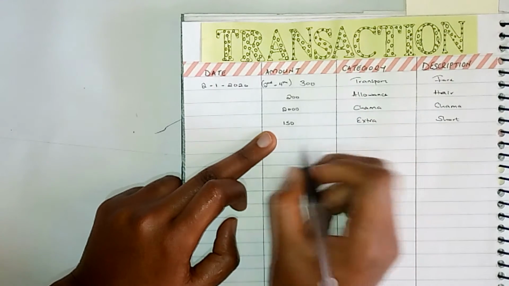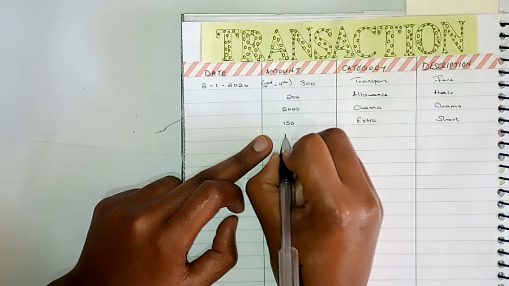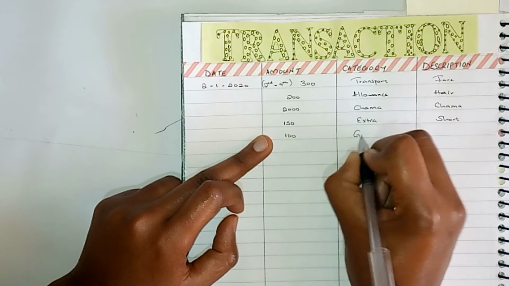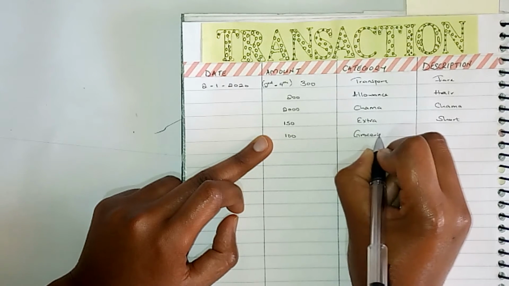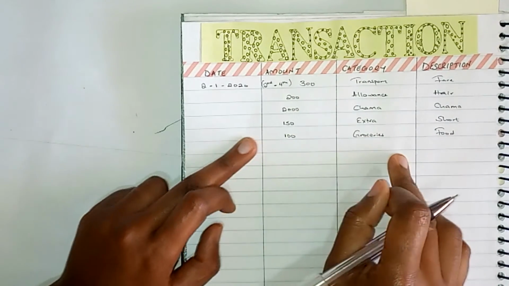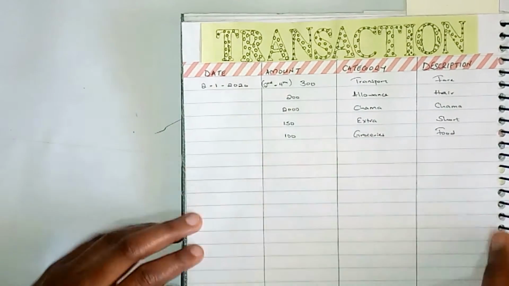Again, on the second, my last transaction was 100 shillings, and that was from groceries. The description was for food. So those were all the transactions that I did on the second.